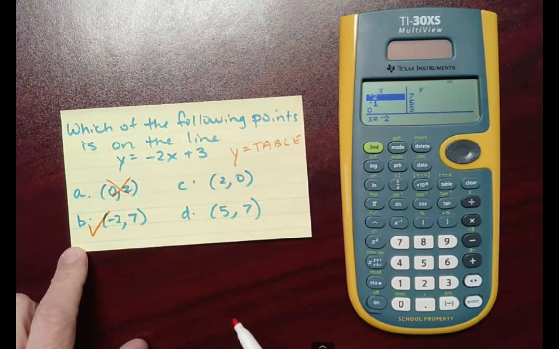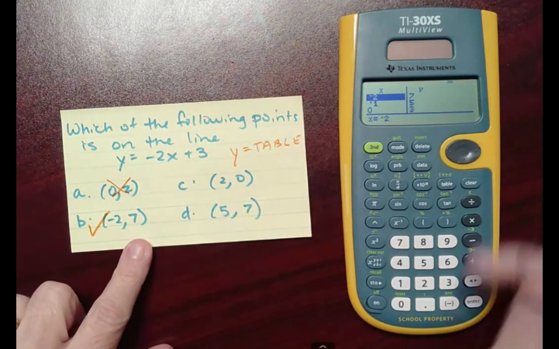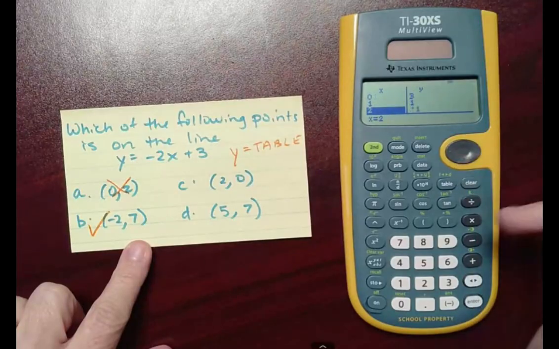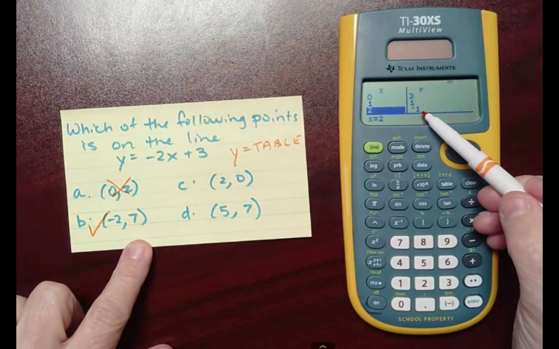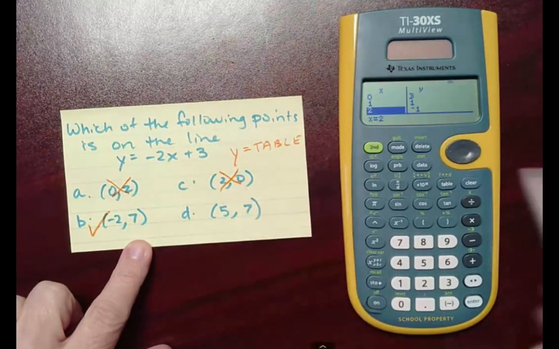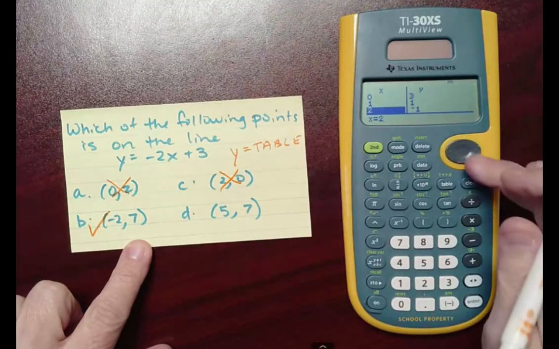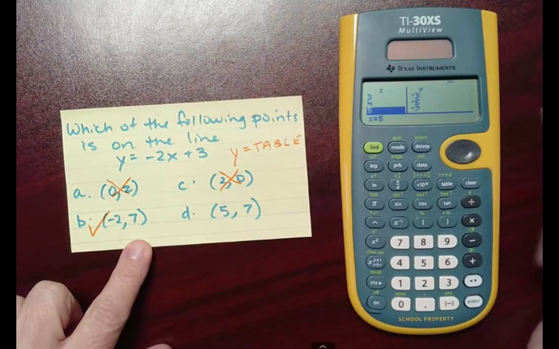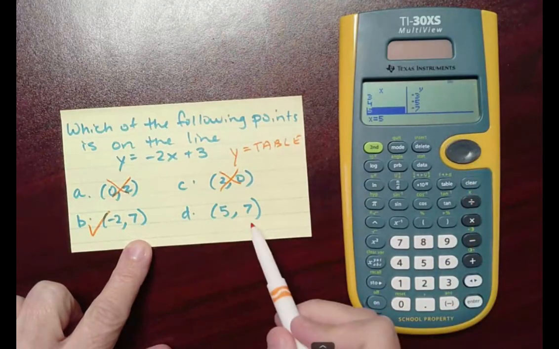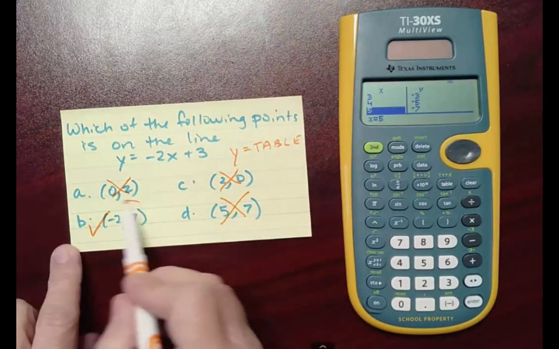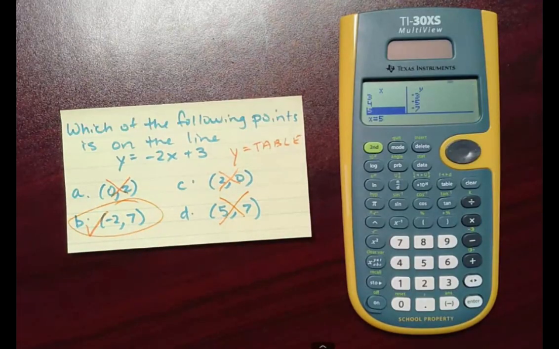Let's look at these others just to be sure. 2, 0. I can scroll down and see when x is 2, y is -1. That's not on the line. And 5, 7. Scroll down. 5, -7. Not 5, 7. That's the right answer. There are other ways to do this question, but this is a very simple way. If it's in y equals form, you can hit your table button and just check to see which of the points is on the line.